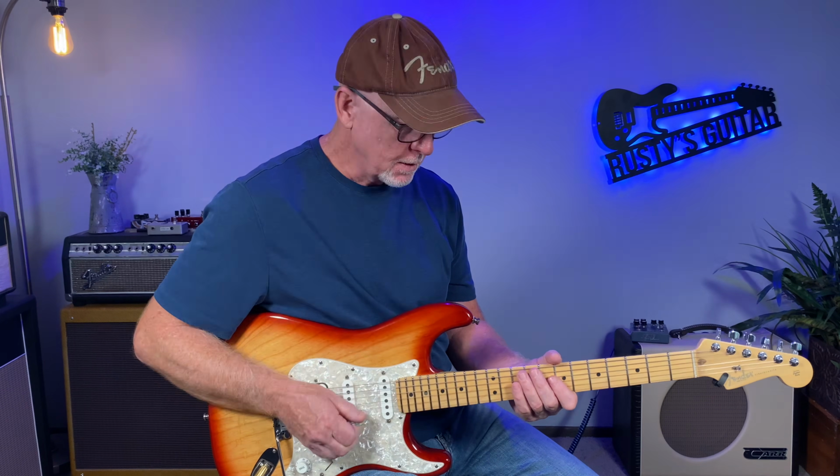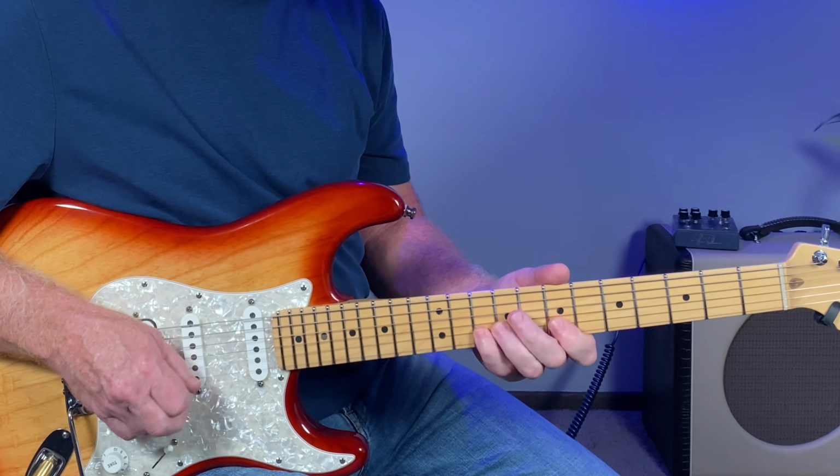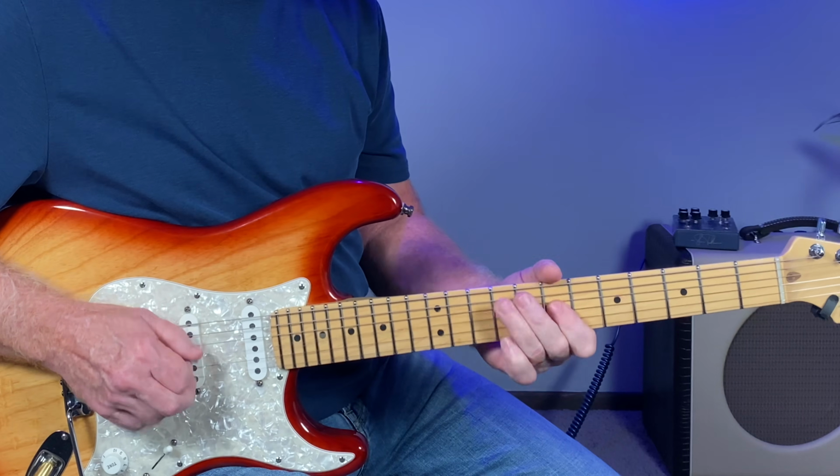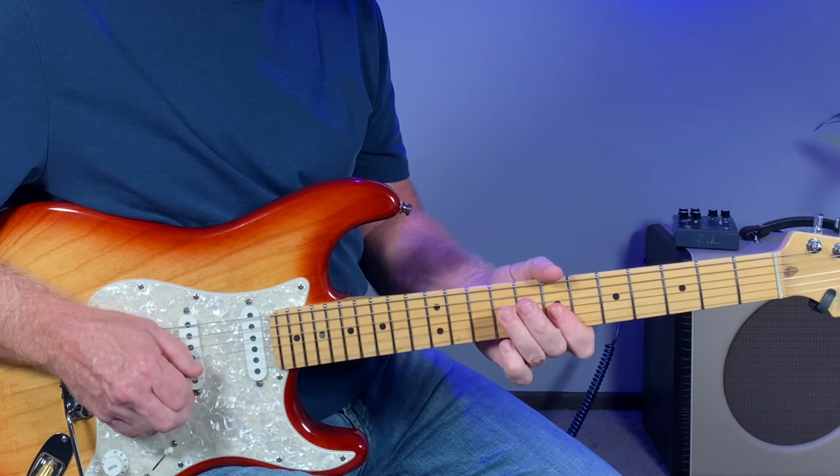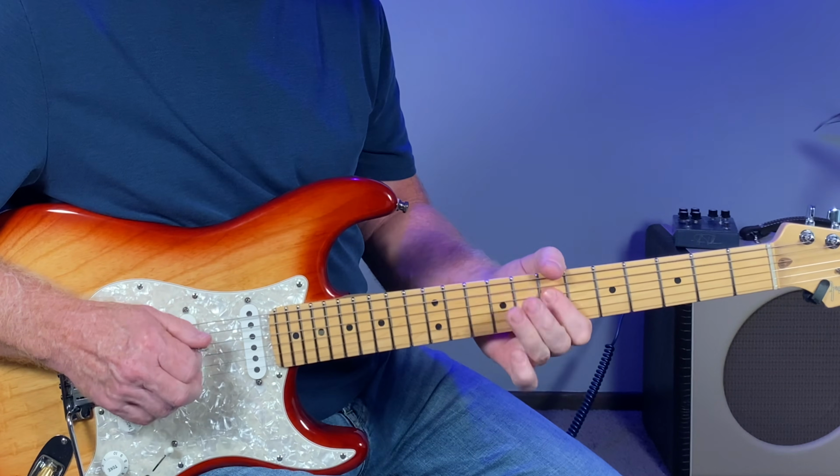And a great exercise to work on these triplets, which are 3 notes per beat, using 3 notes within the pentatonic scale and then working your way down the scale.